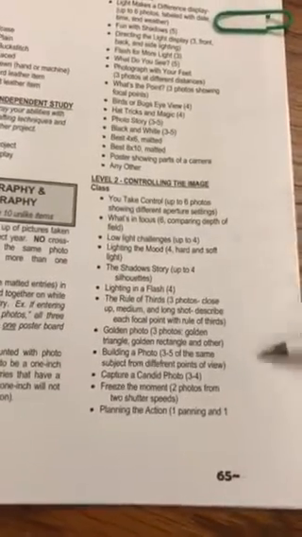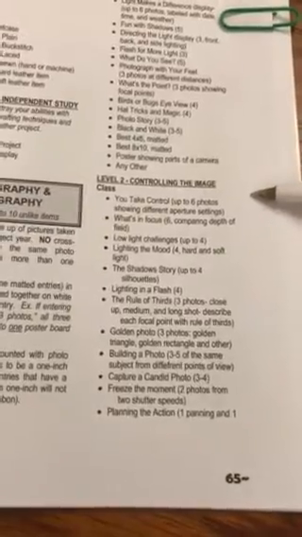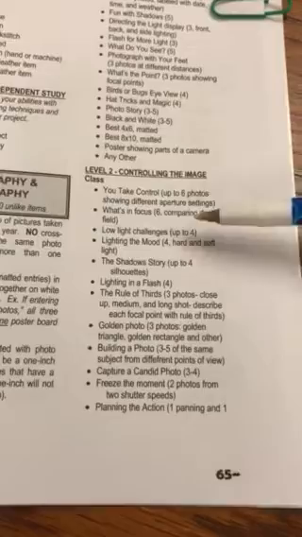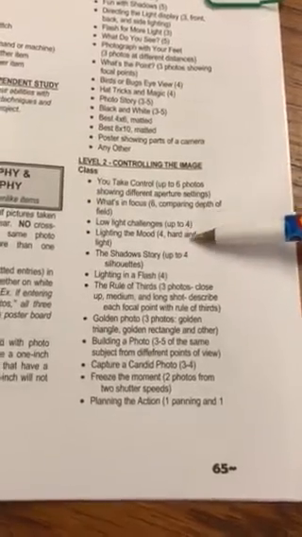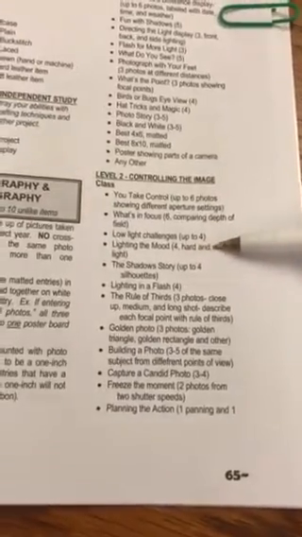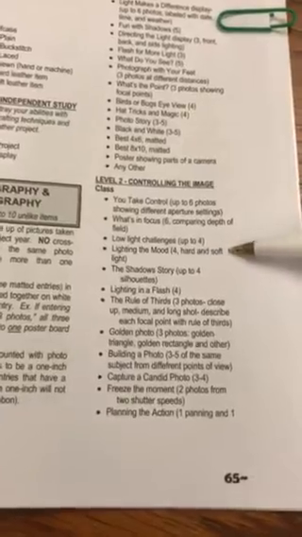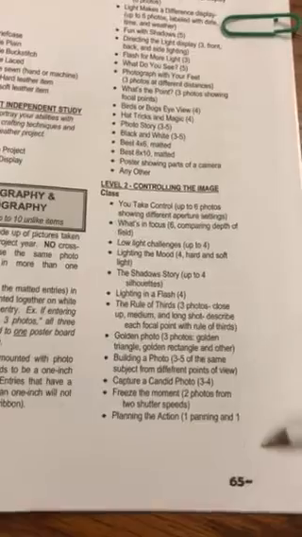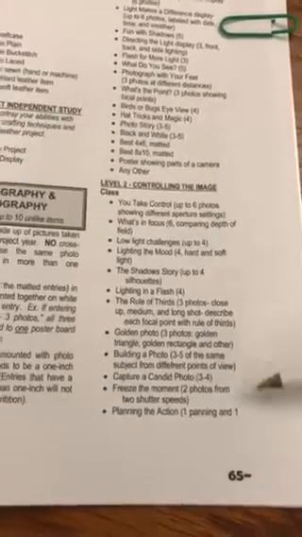And then with the judge, you should be able to talk about aperture if you did that one. Low light challenges, you should be able to talk about lighting and how that affects things, or how lighting affects the mood, using that hard and soft light. You're going to get more out of your photography project if you're using the book, and it's also going to help you in entering the items.